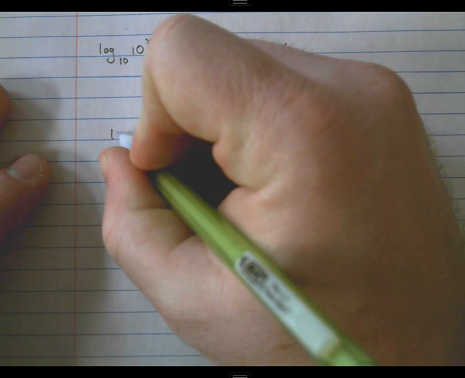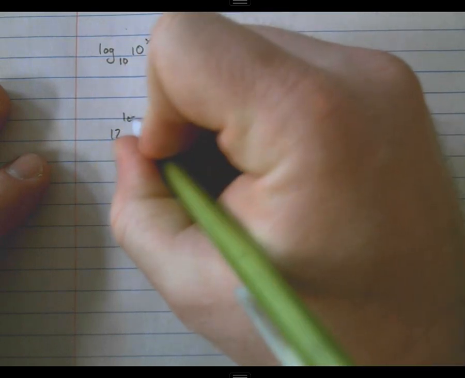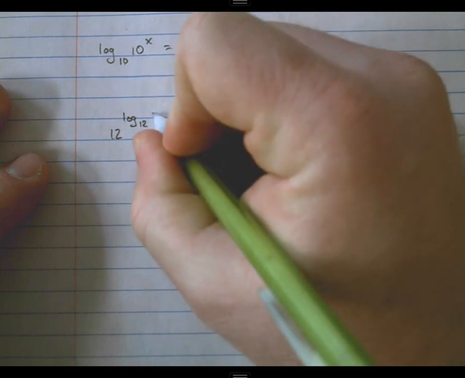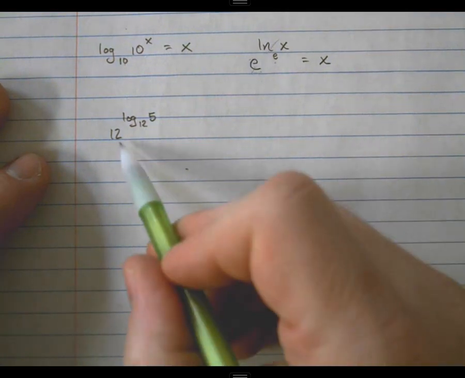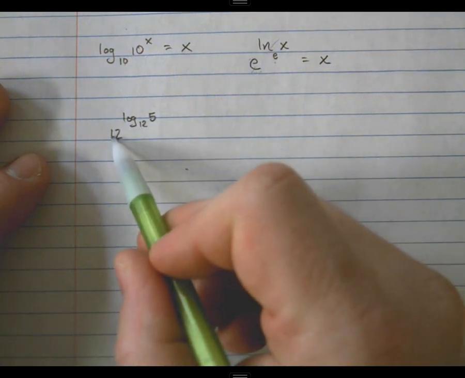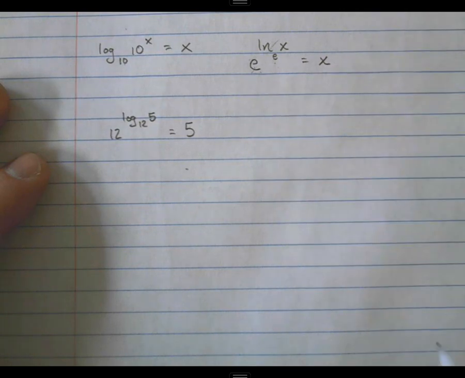Here are a few more examples of this property, because you may see something like 10, or not 10, let's do 12 to the log base 12 of 5. Well, what's going to be the value of this? We have an exponent base 12. We have a log base 12. Those cancel out. So I would get 5.